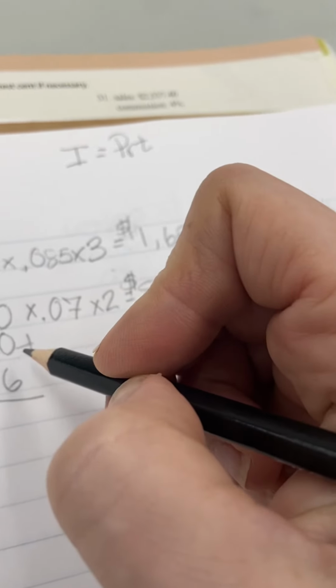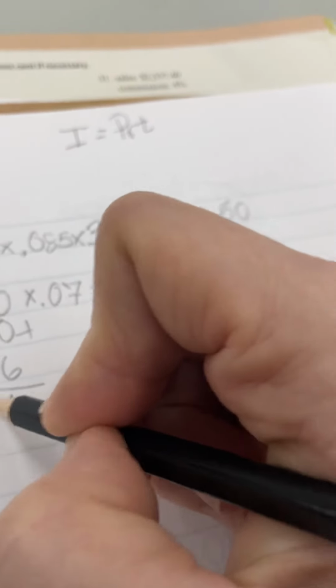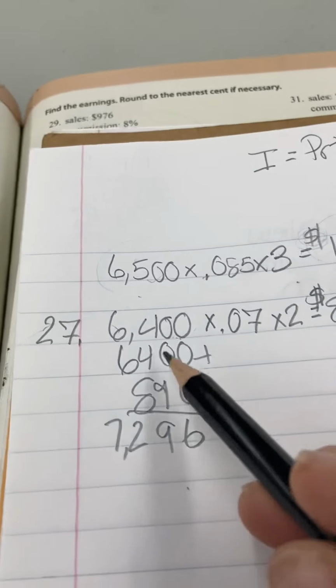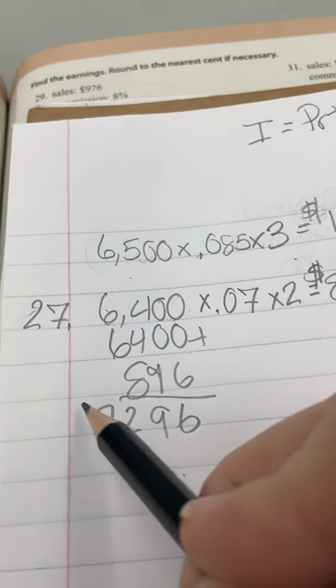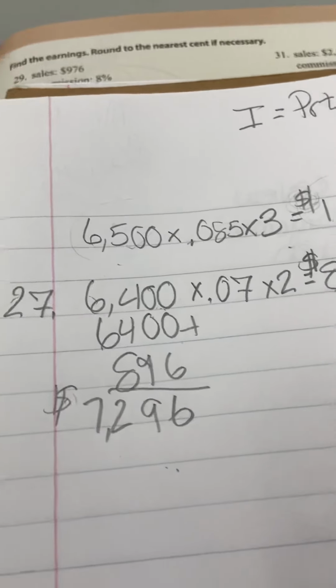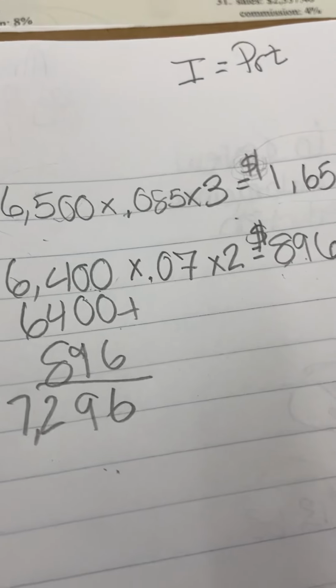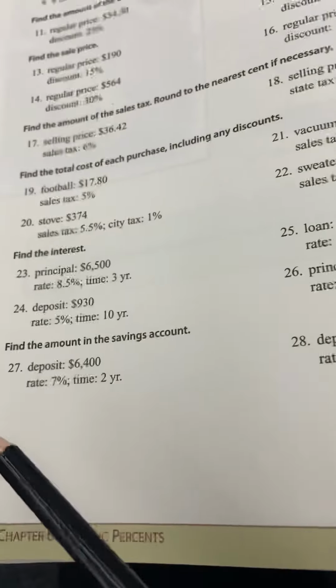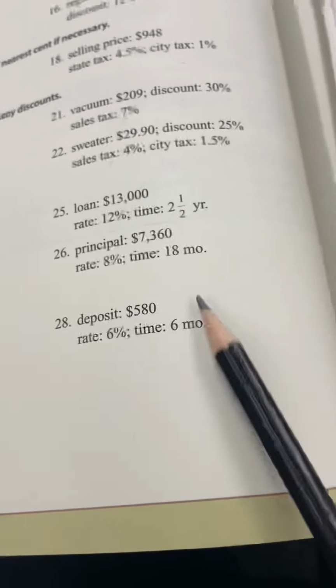Sorry, I was looking somewhere else. Okay, so $7,296. So that's a pretty good investment, don't you think? Remember this little guy, the dollar sign? Perfect. All right, so that's what you're going to do for 27 and 28. Just do the same thing.